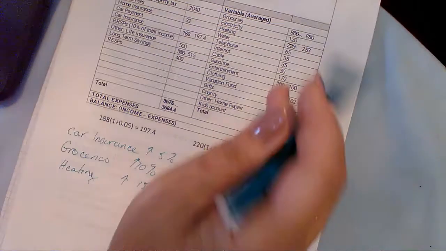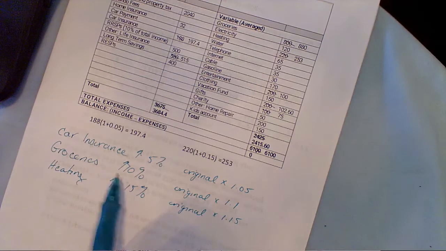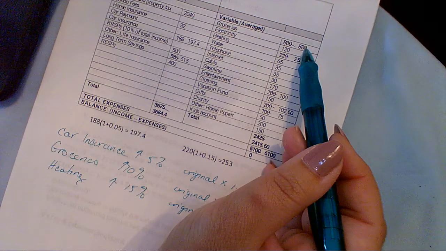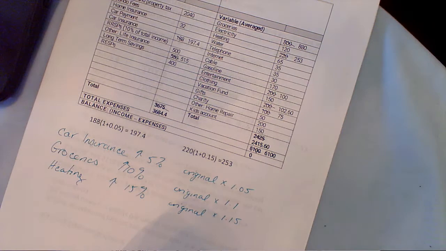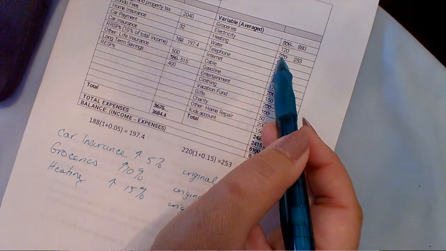Then you go to groceries. $800 goes up by 10%, so we're adding basically 80 bucks, and that brings you to 880. So cross out the 800, it's now 880. And do the same thing for the heating bill, which was 220. Wow, that's expensive. Times 1.15, and you get 253. So cross out the 220.